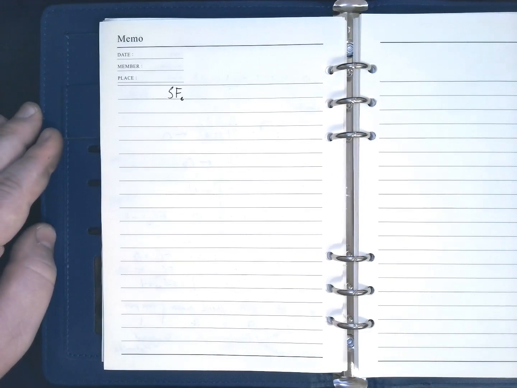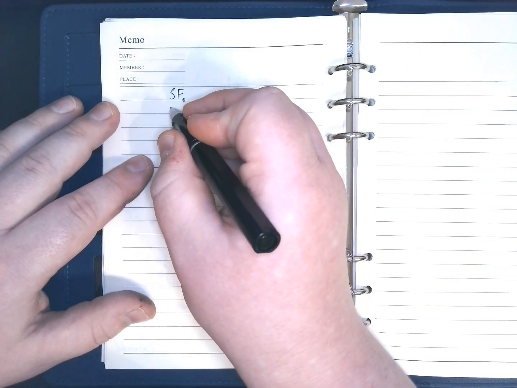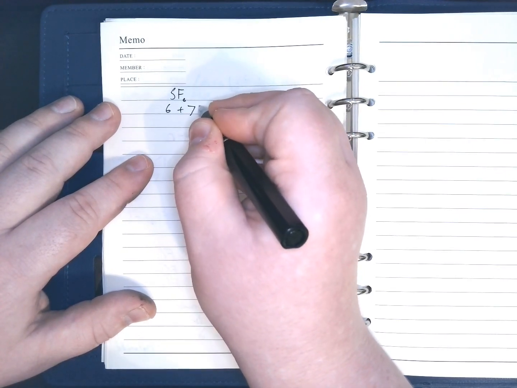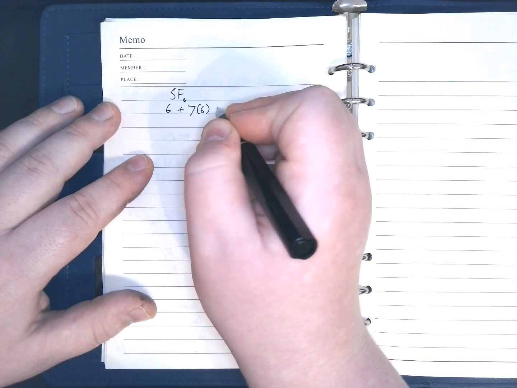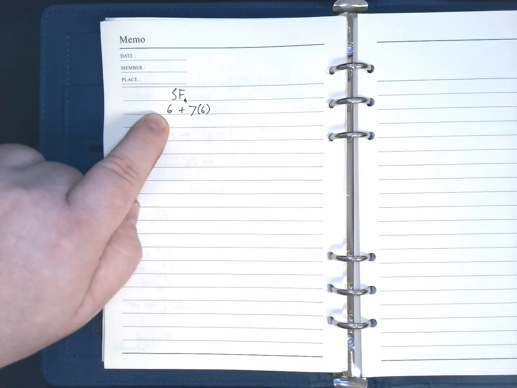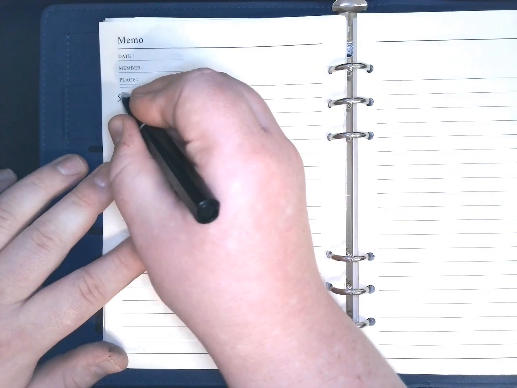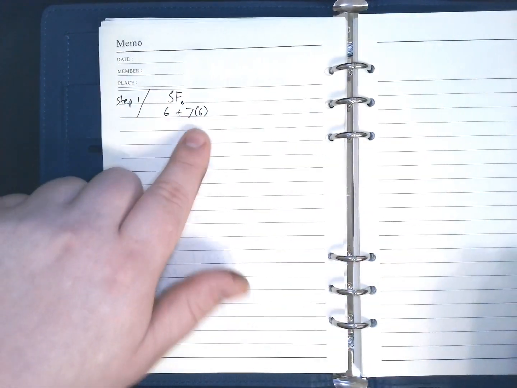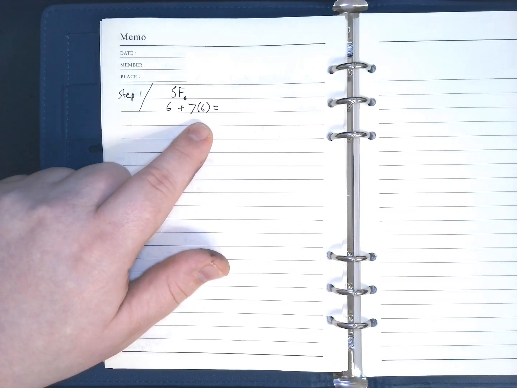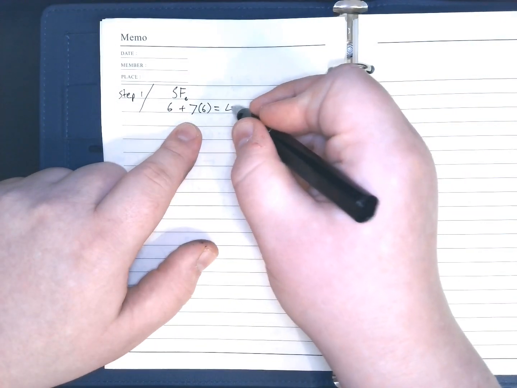For SF6, let's take a look. So SF6, we're going to do the exact same again. Sulfur is in group 6, and fluorine is going to be in group 7, and we have 6 lots of fluorine. So if we have 6 valence electrons on our sulfur and 7 on our fluorine, this is going to be step 1, by the way. We can say that the total is 7 times 6, which is 42, plus 6, so it's going to be 48 electrons.